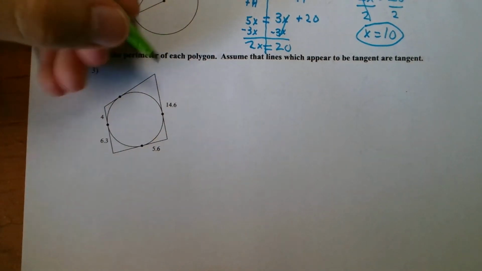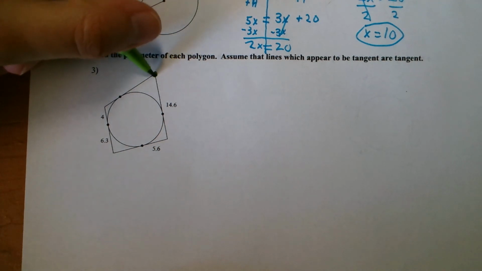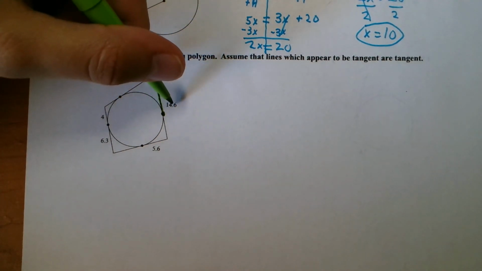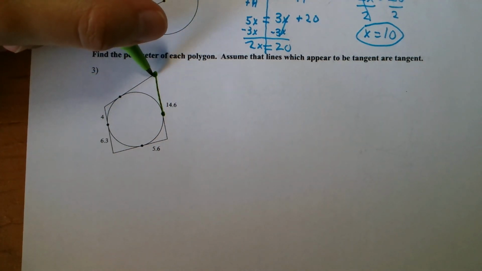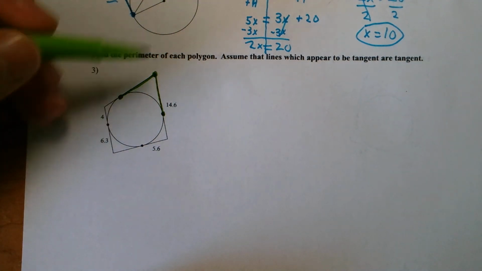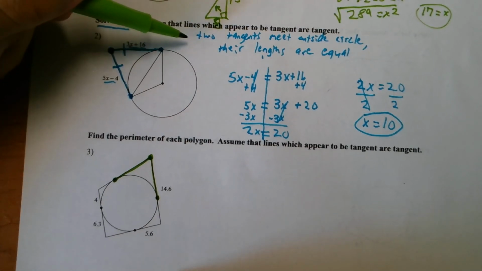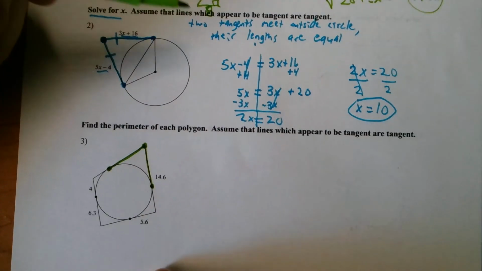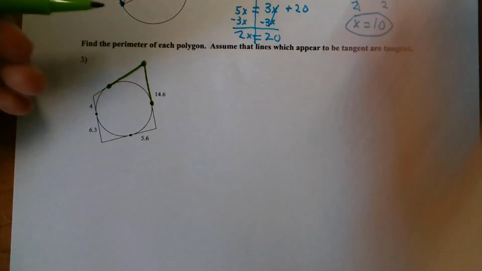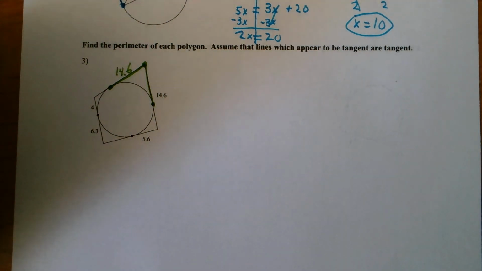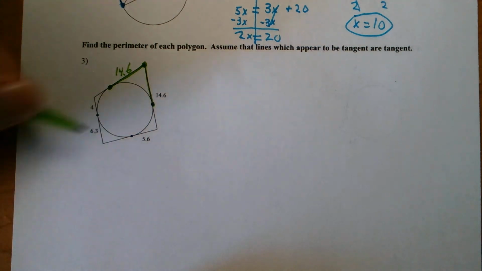So I'm going to start at this top corner. I have one tangent going this way. Its length is 14.6. And then from that same point, I have another tangent segment that goes here. So using the same property, these two tangents meet outside the circle, so their lengths must be equal. So if that one's 14.6, that one is 14.6. I can continue to do this around the entire circle.